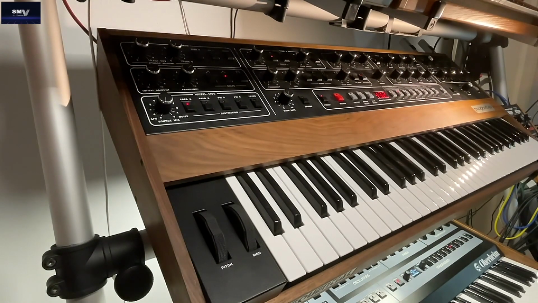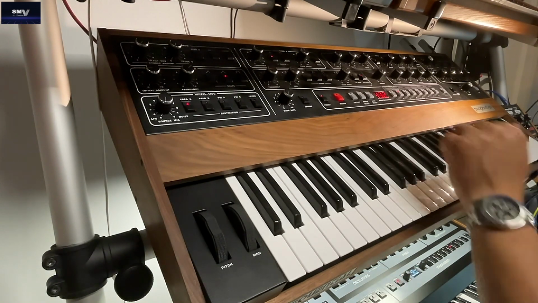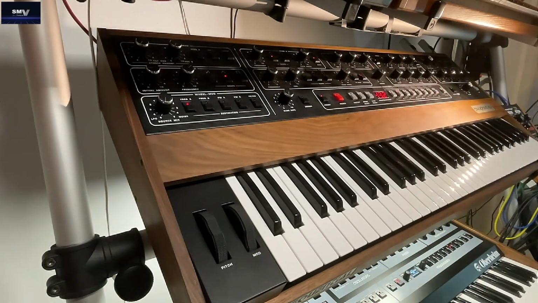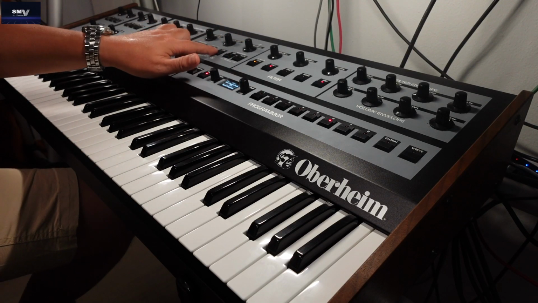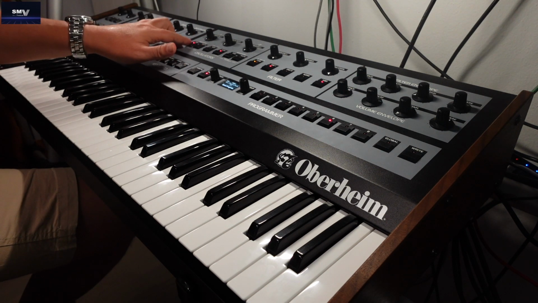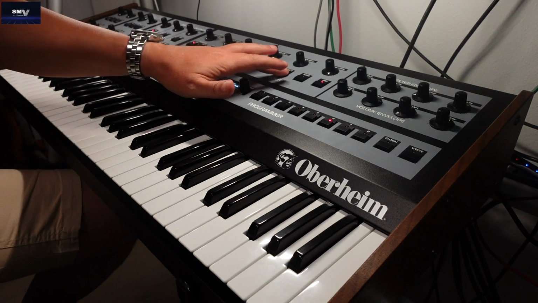Next we have the sync button on both synthesizers, but in the case of the Oberheim, it's the oscillator 2 that is synced to the oscillator 1. I will show.